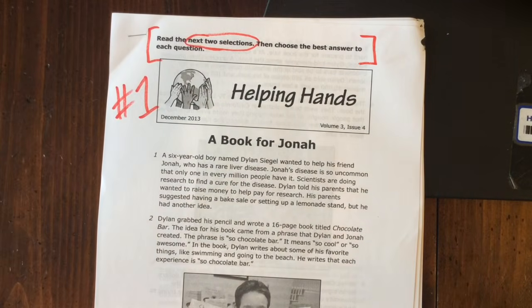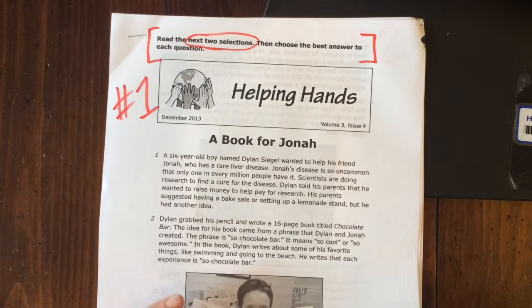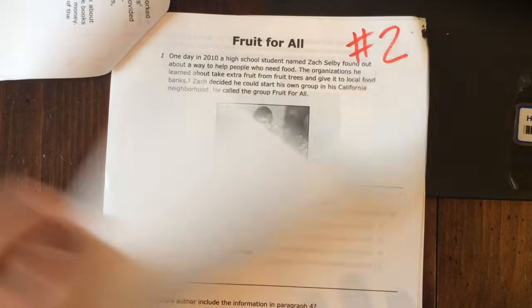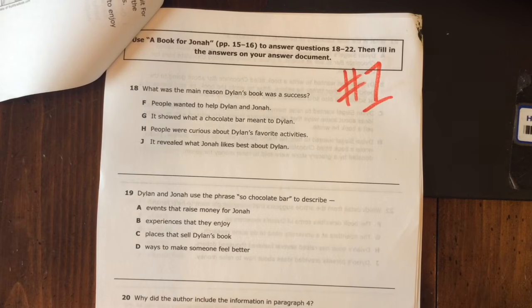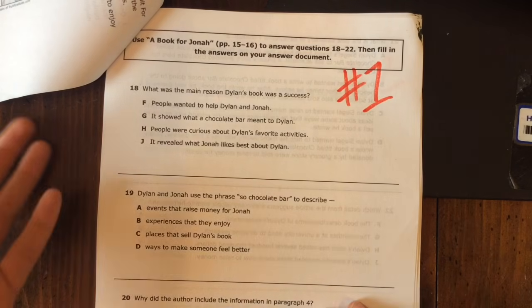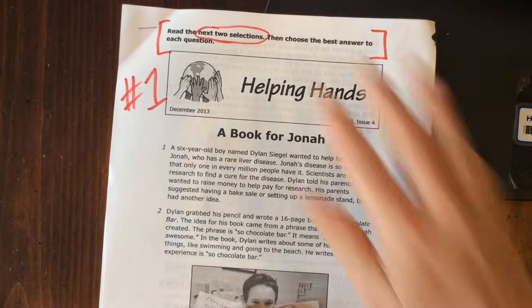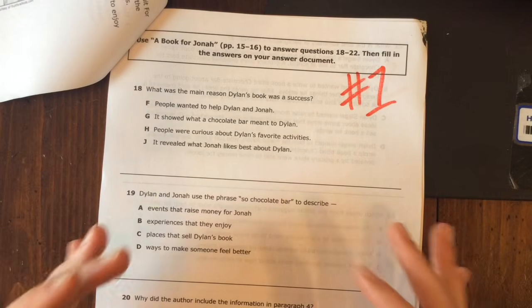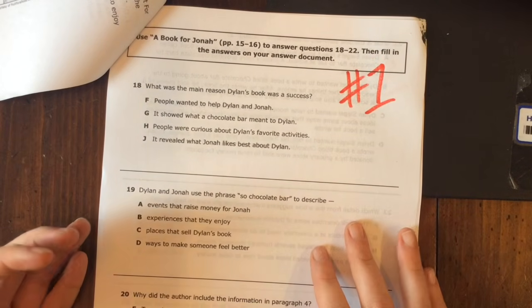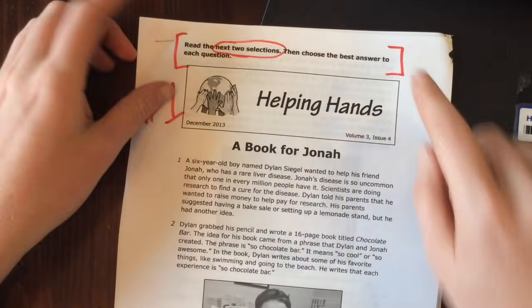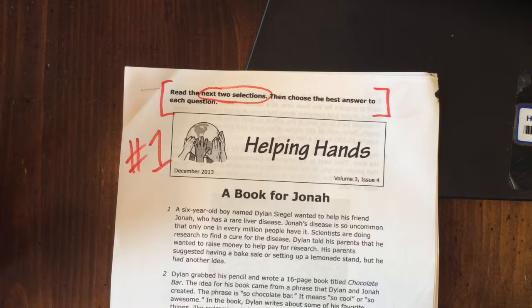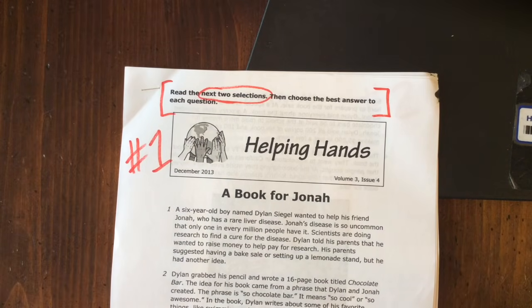All right, now, you're probably thinking, Miss Klingsig, why do I have to do all of that? Why can't I just read both passages at the same time and then go and answer all the questions? Because the questions are written purposefully. Questions 1s and questions 2s are written in a way to try to trick you. And so they will make the answer choices extremely tricky, where if you were to read all of 1 and all of 2, and then try to answer all 3 sets of questions, you would probably get them wrong. So it's extremely important that you read the instructions, and when you see next 2 selections, you stop, you label, and then you do the dance.